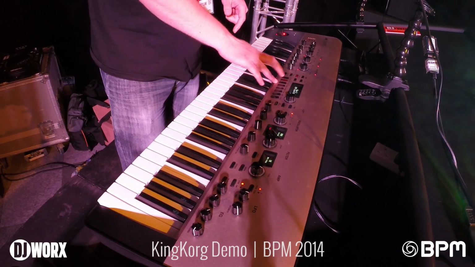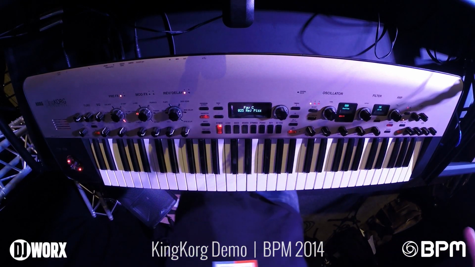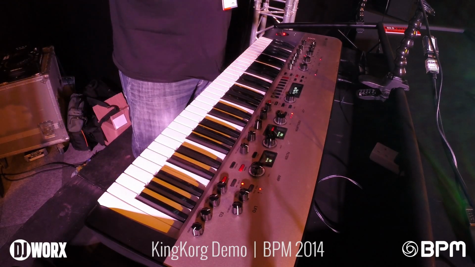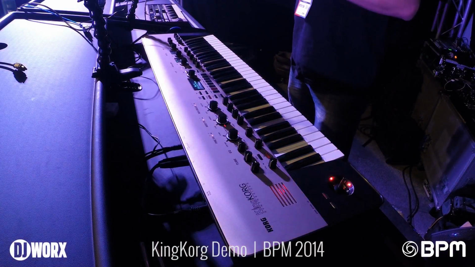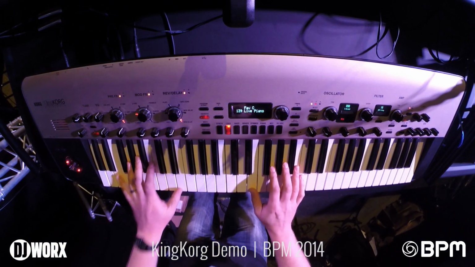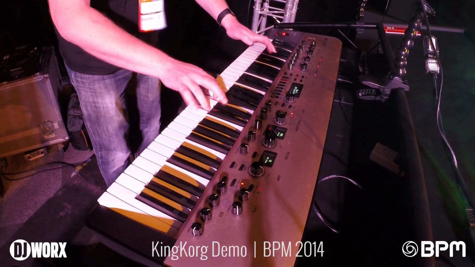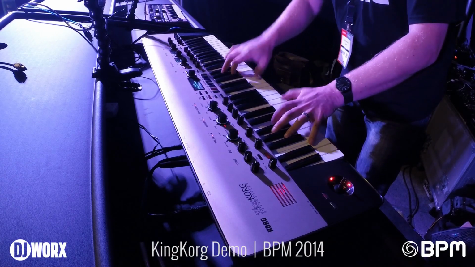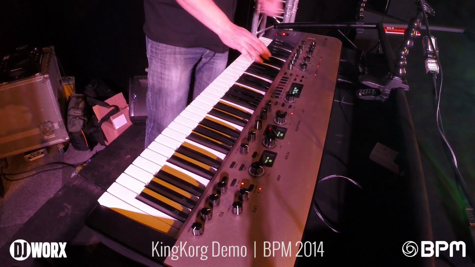So that's the arpeggiator. Now, so far you've heard all synth sounds, so they're all made from analog modelled waveforms. But also in the KingKorg you've got some great sample-based sounds as well. So we've got some of our own classic sounds in here from the M1, for instance, stuff like this piano. And of course, this very famous sound, which is making a bit of a resurgence at the moment.